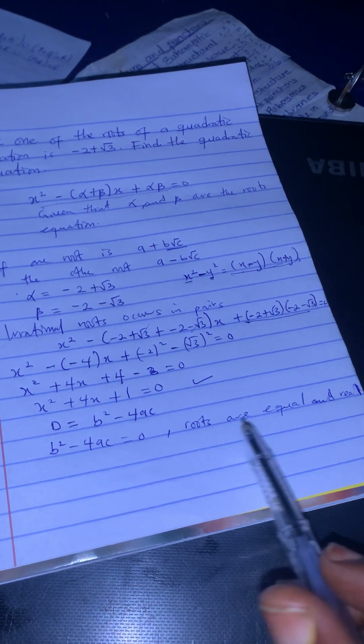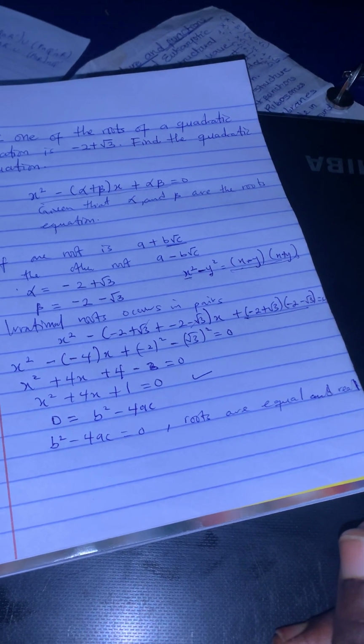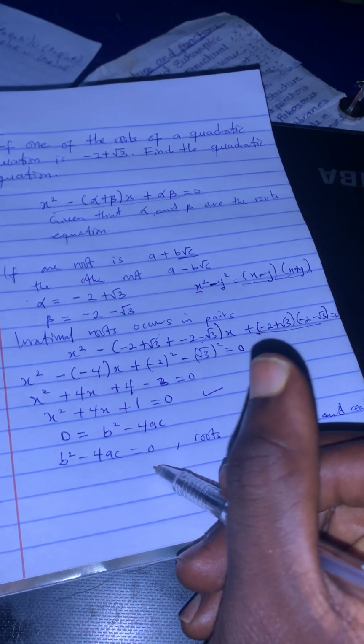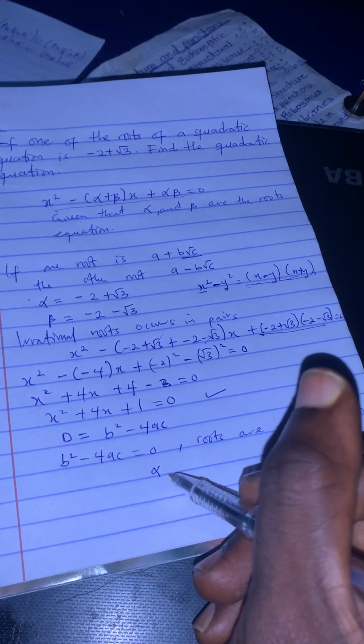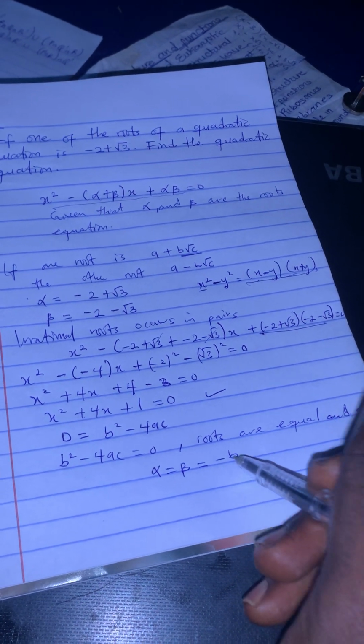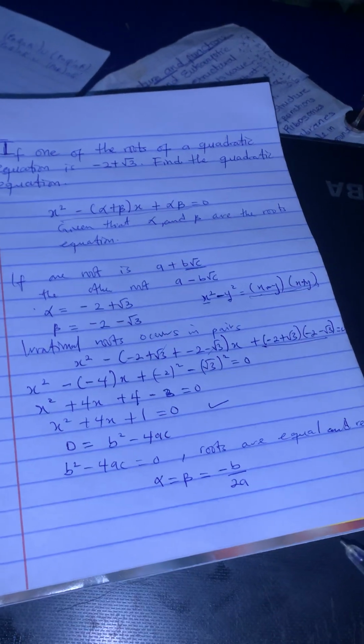The roots are equal and real. So in short, when you have that, you can say if the roots are α and β, they are equal, and they are equal to -b/2a.